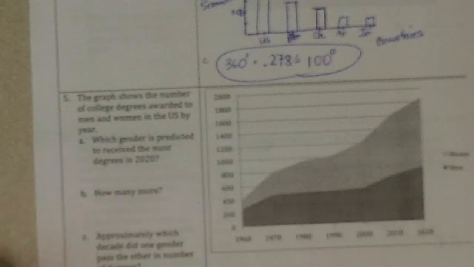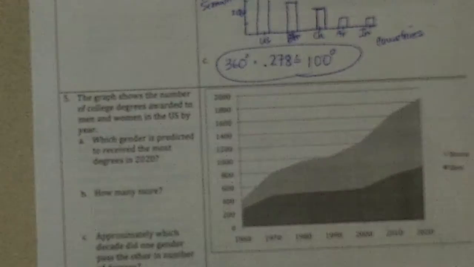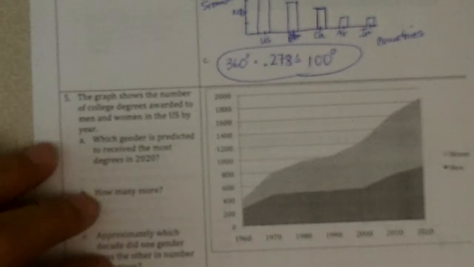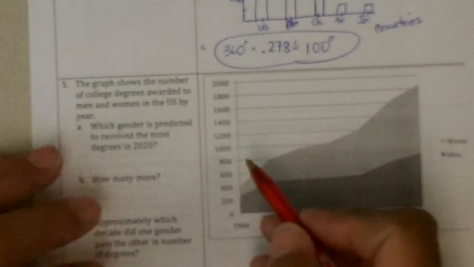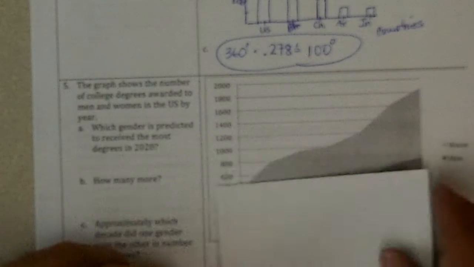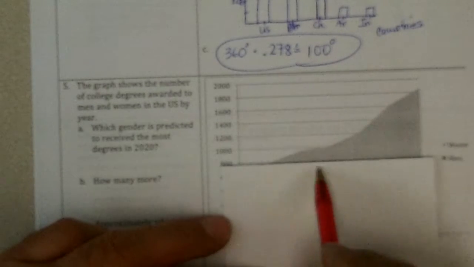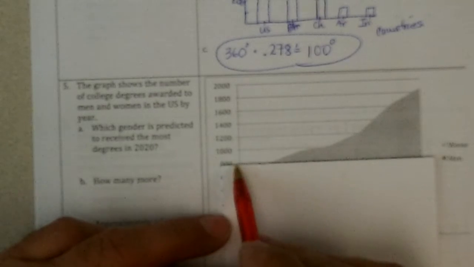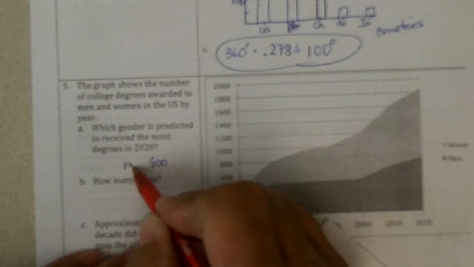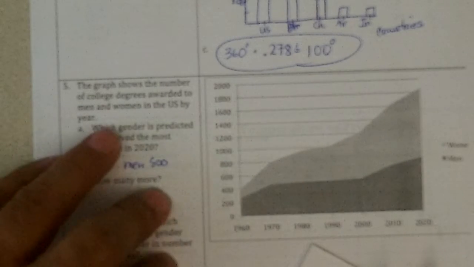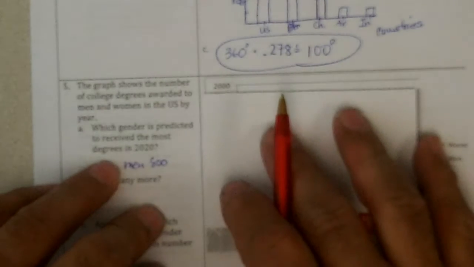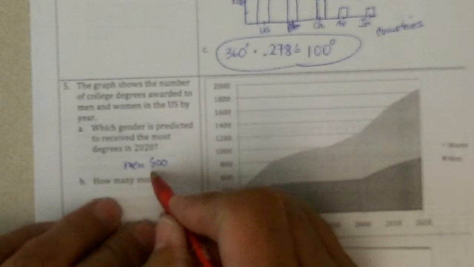All right, next one. This graph shows the number of women and men getting baccalaureate degrees. Which gender is predicted to receive the most in 2020? Well, the men, if I lay a straight edge on here, the men looks like it lines up with about 800, and the women go from 800 to 1850 maybe.